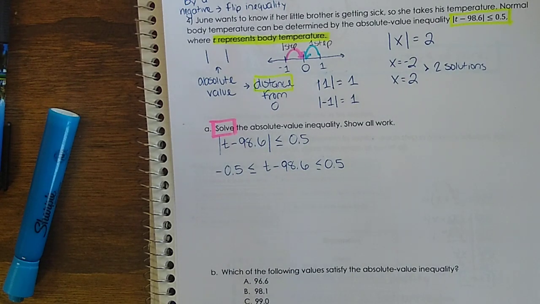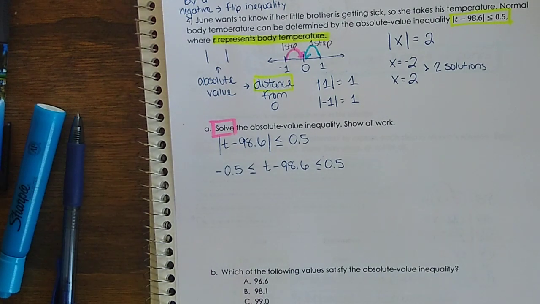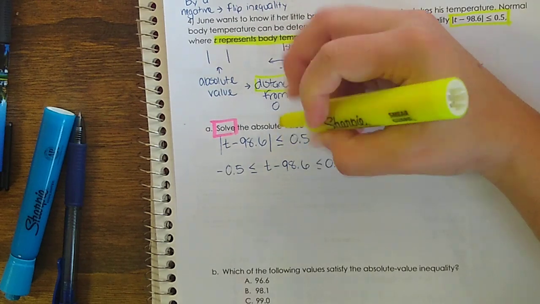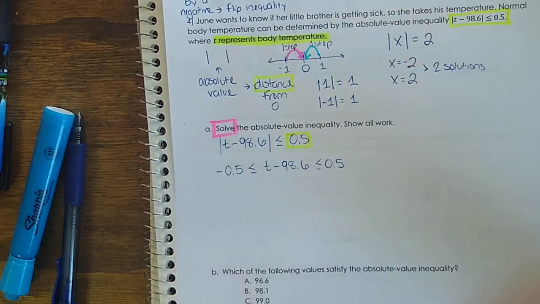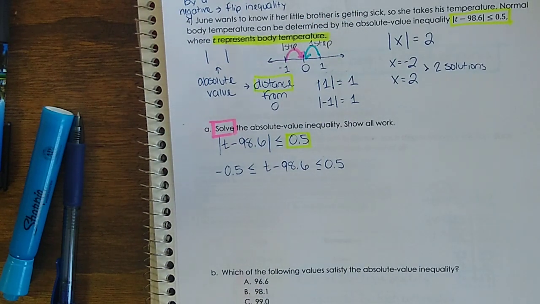And that's the big takeaway with absolute value inequalities: they are actually just compound inequalities. And we just take one guy, goes on the other side. We flip its sign. The constant over here, the total, we end up moving it to the other side and it changes sign.